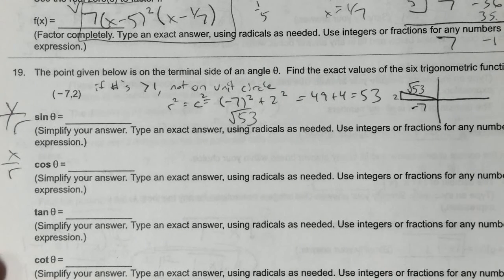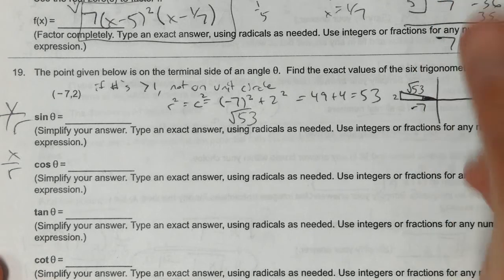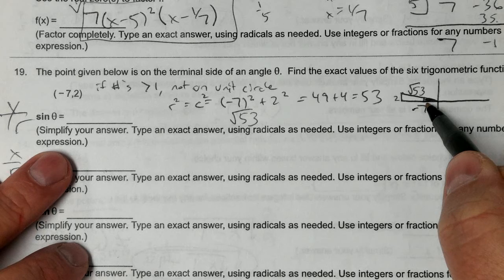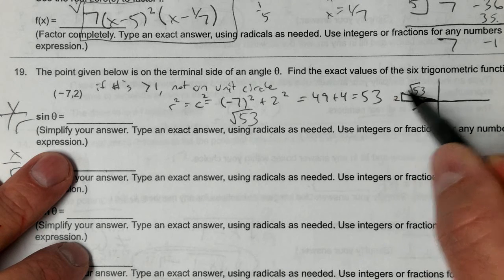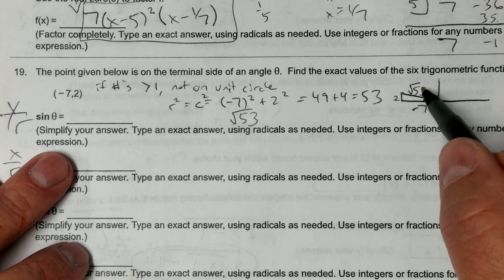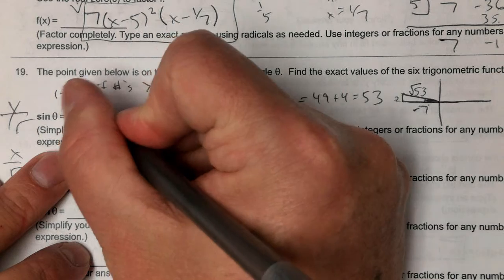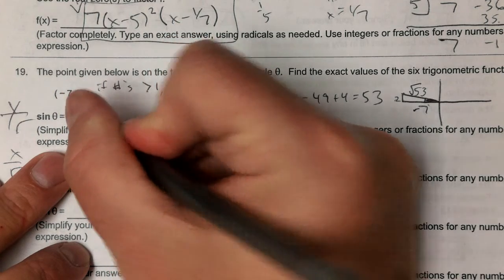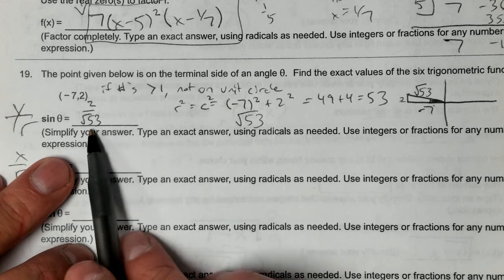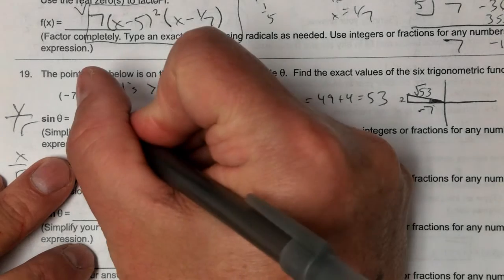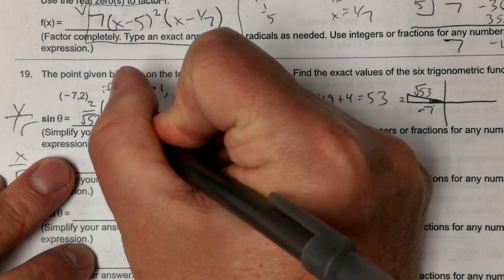Okay, so now that you have it drawn, your angle always touches the origin, so that's this angle. And so this is your y, which is the opposite, and this is your r, which is the hypotenuse. So you have 2 over square root of 53. Remember to rationalize, meaning you can't have square roots on bottom. So you multiply by square root of 53 over square root of 53.